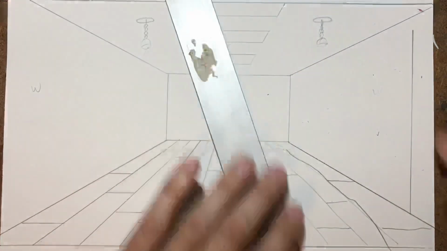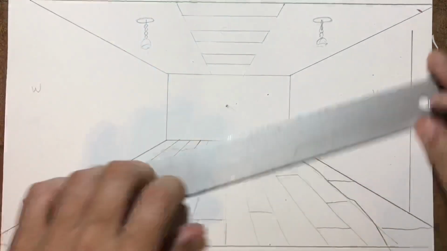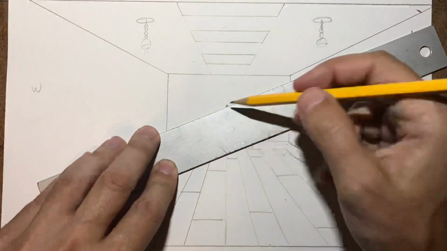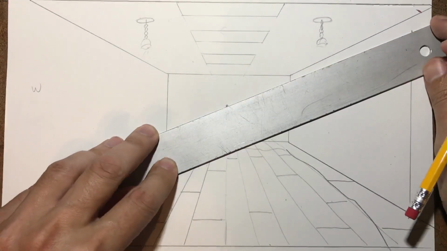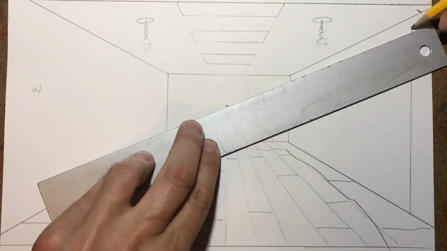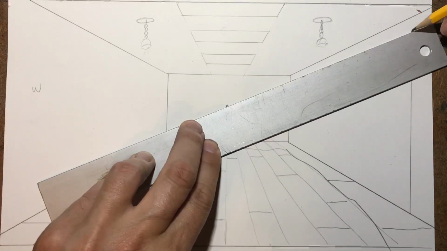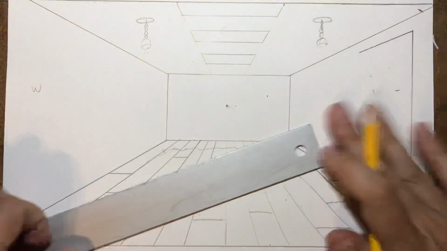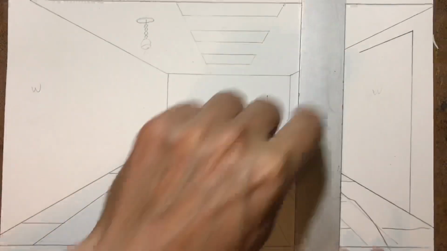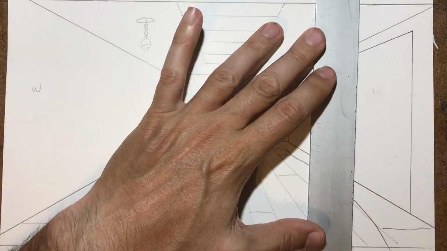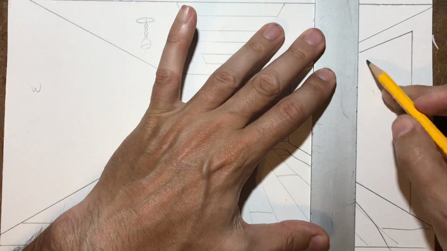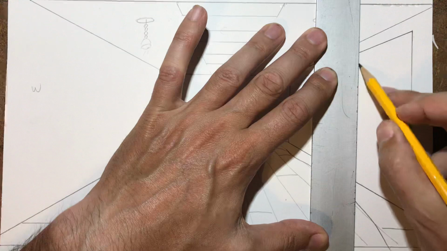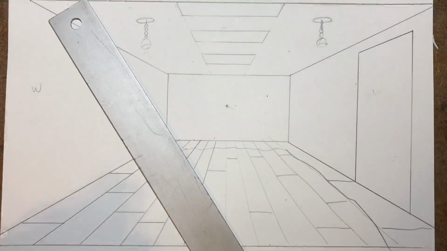I'm going to say my door is this tall, closest to me. From the top of that line, I'm going to line up the vanishing point on top of that line, and I'm just going to draw a line going toward the vanishing point. This is going to become the top of my door. Once I make it as wide as I want for the door, I'm going to put another vertical line. And this is going to become my door.